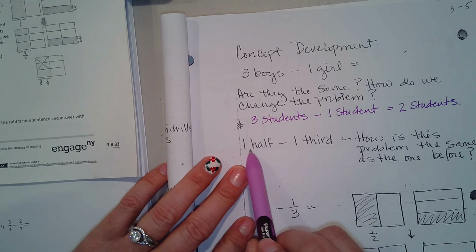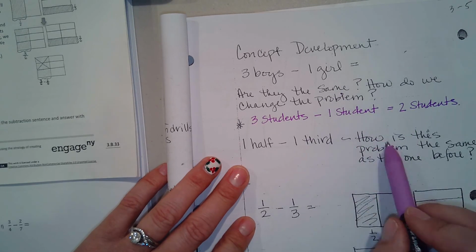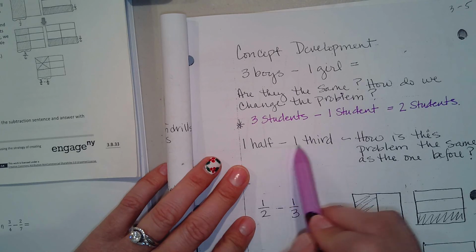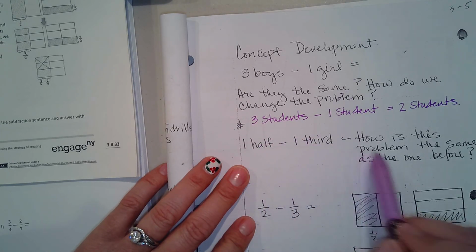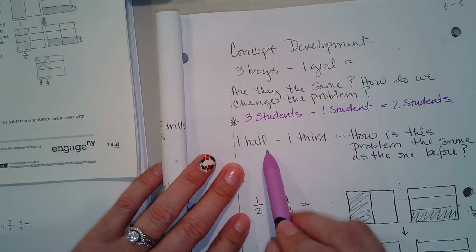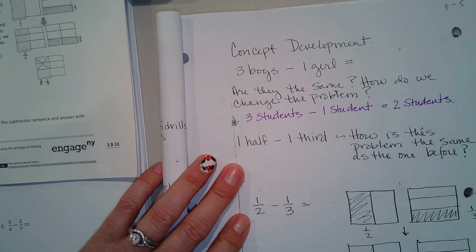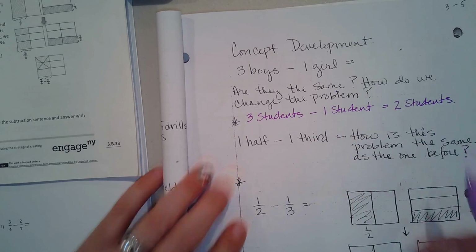How about 1/2 minus 1/3? How is this problem the same as the one before? How is 1/3 subtracted from 1/2 similar to this problem? Think about it for a second. What do you think? Well, you're absolutely correct. The units are not the same. We have to change the units to be able to give an answer, right?